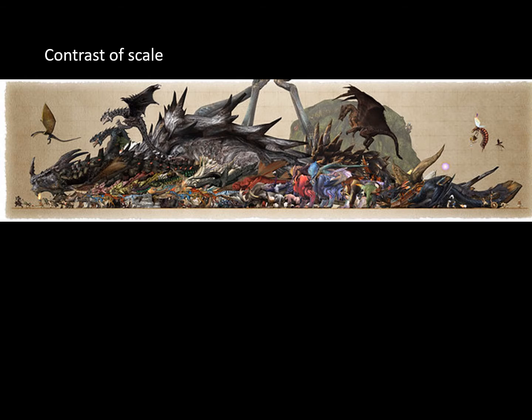We contrast scale in order to tell a story. The scale may be real, or the scale may be fiction. Dragons use scale a lot.